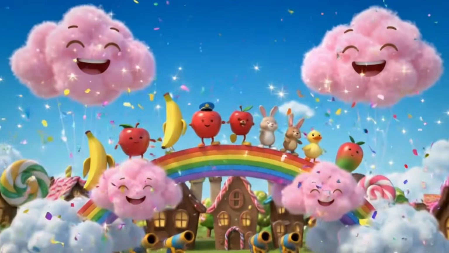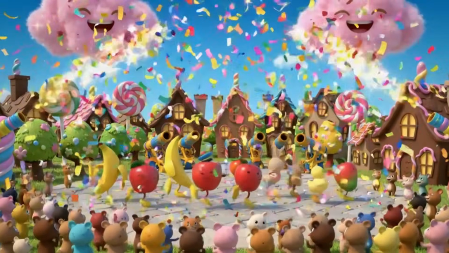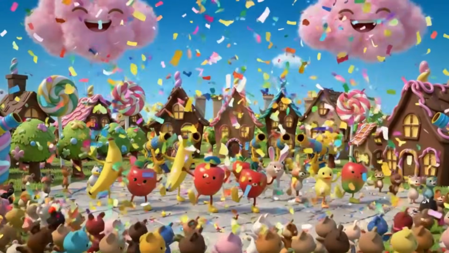Choo-choo, clap your hands. Choo-choo, fruit train lands. Jump up, touch the sky.